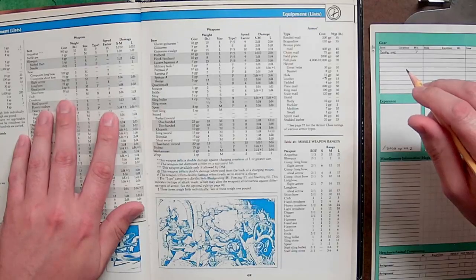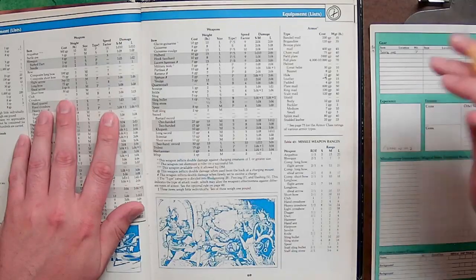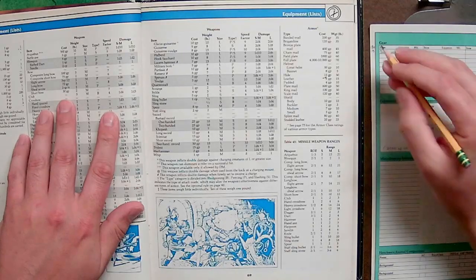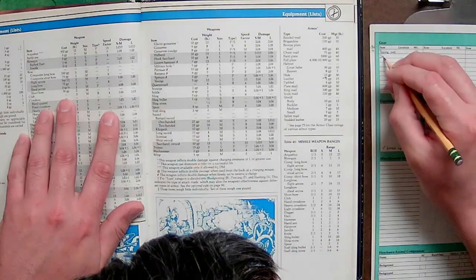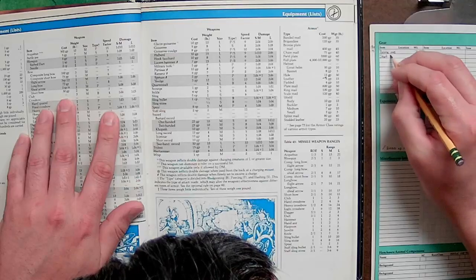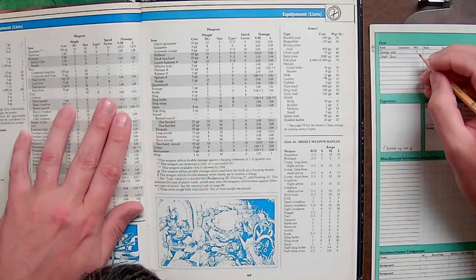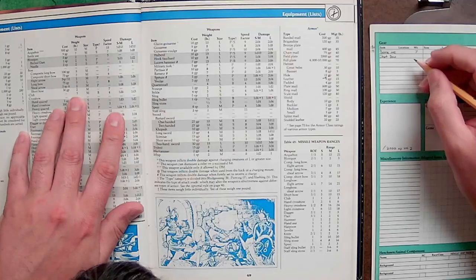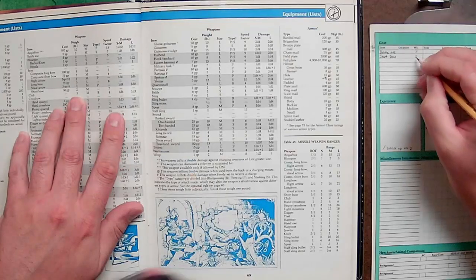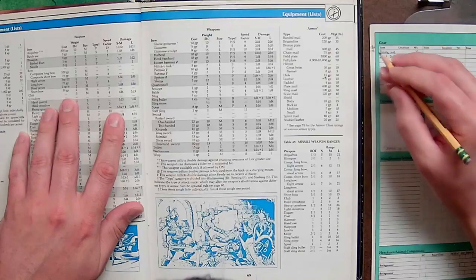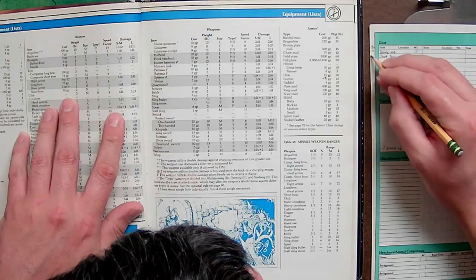Let's do, because 180 is pretty good, let's do a short bow. Okay, that will be pretty light, 2 pounds. Okay, so you guys can see my head too. 30 gold pieces, that puts us down to 145.